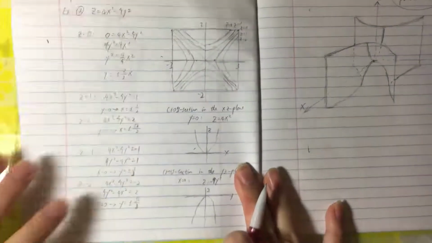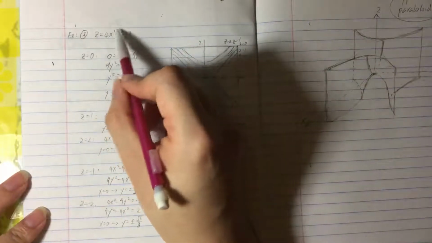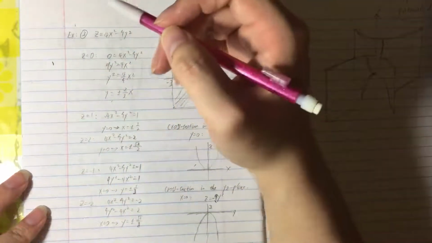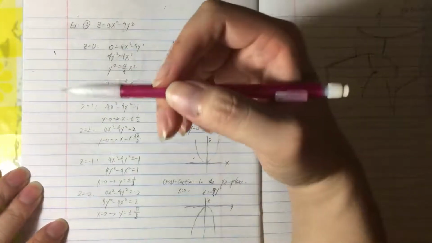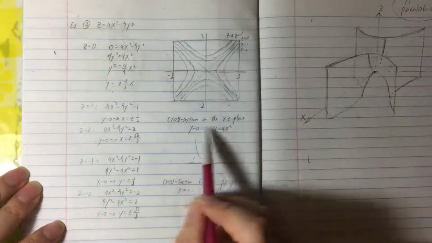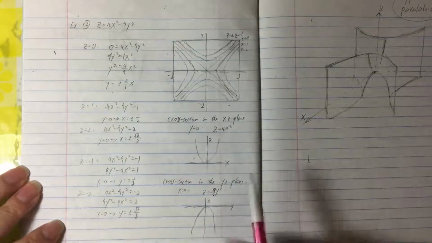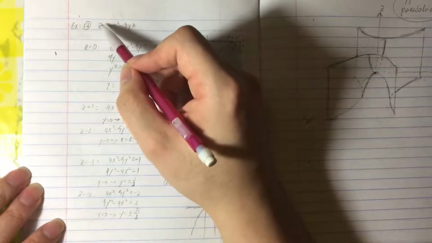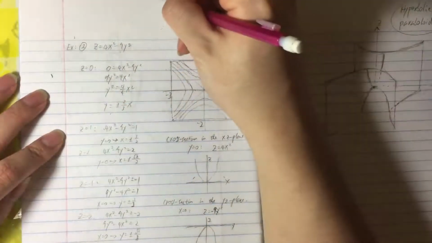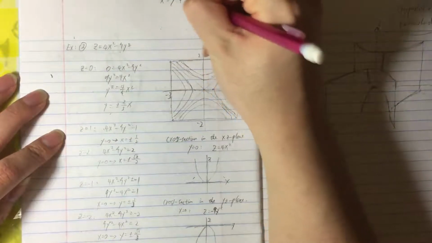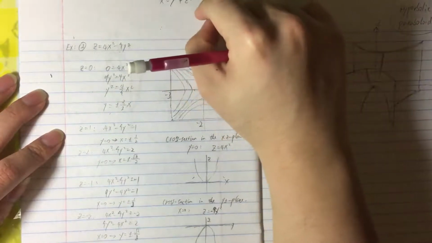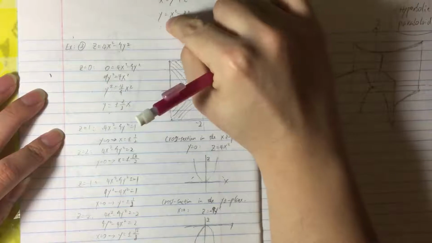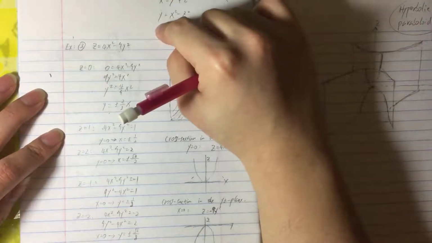So keep one thing in mind. When x and y both have squares and z has only power 1, we are looking for level curves along the z-axis. And when we're looking for level curves along the z-axis, we need to find cross sections in the xz plane and yz plane at the end. But when x has power 1, and y and z have power 2, for example y equal to x squared minus z squared, when x and z have power 2 and y has power 1, we're looking for cross sections along the y-axis.